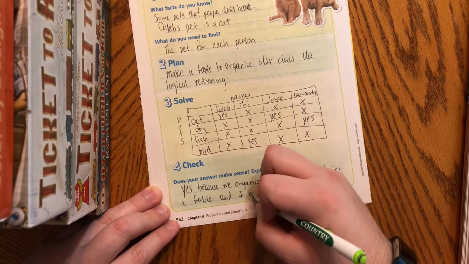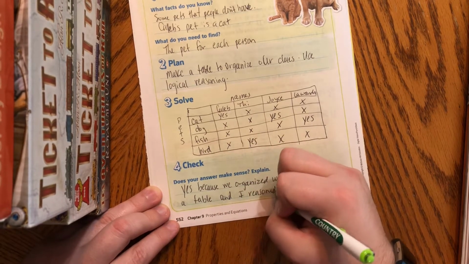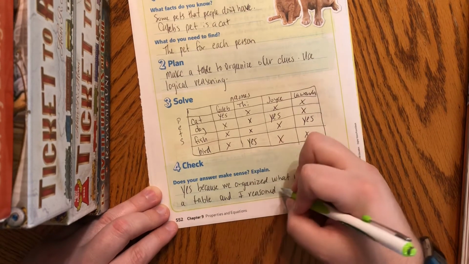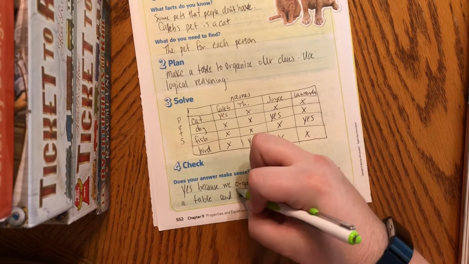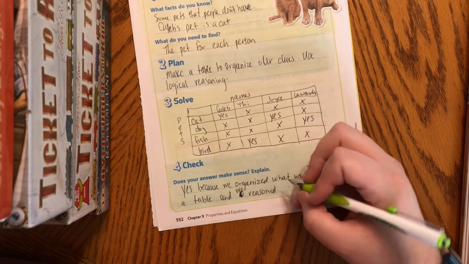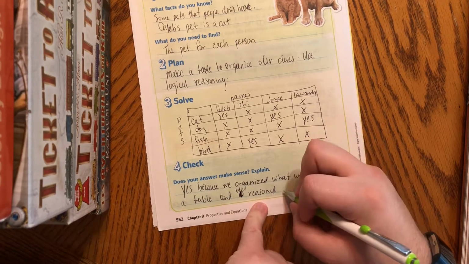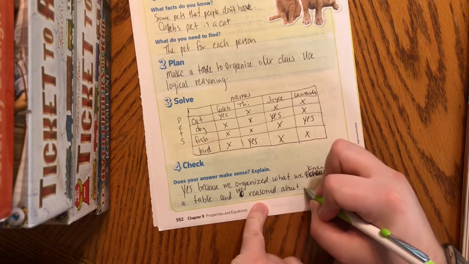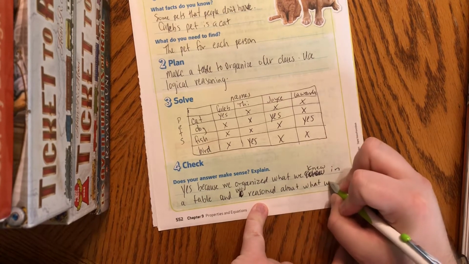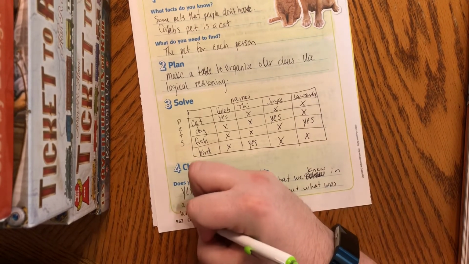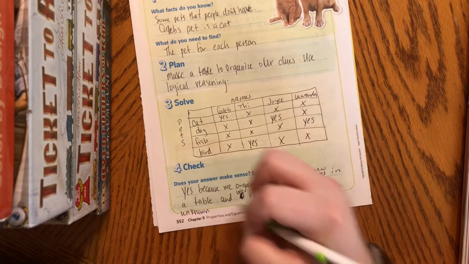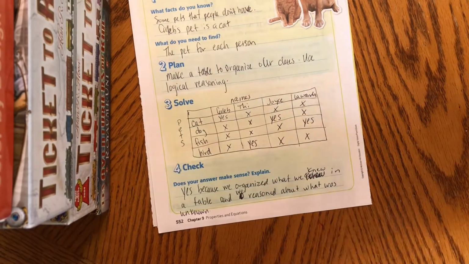And I reasoned. By I mean we reasoned together. We reasoned about what was unknown. Okay.